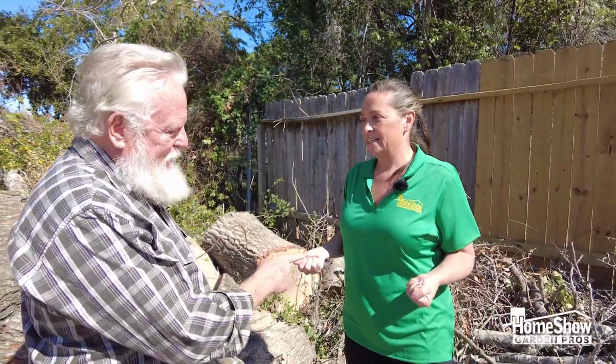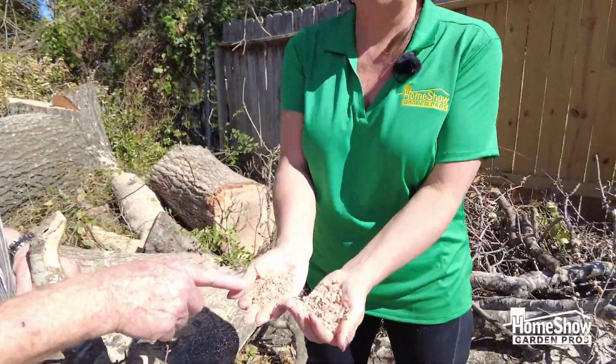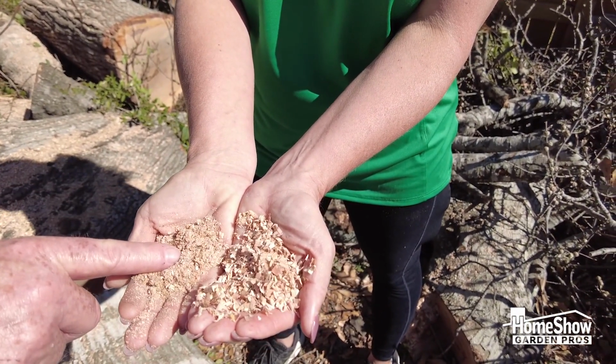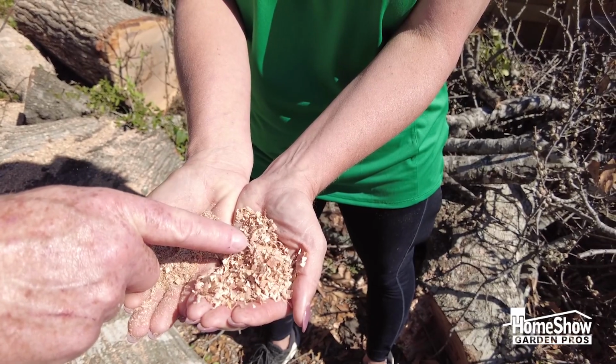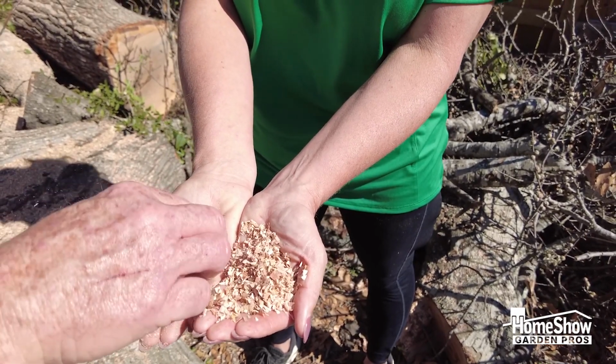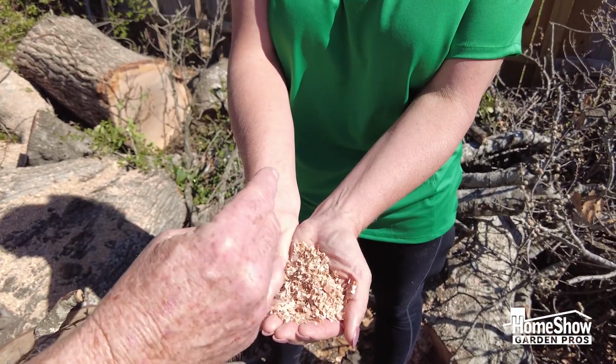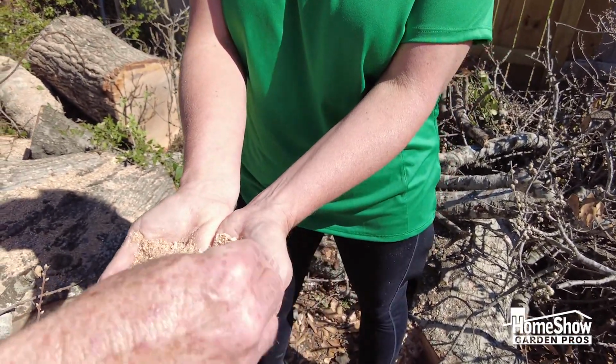Well, you know, Sherry, you've got 2 handfuls of sawdust. This is very fine. This came from insects that were inside the tree. This came from the saw that cut down the tree. And how do I know that? Literally, look, this is almost as fine as sand. And this, there's a distinct difference.